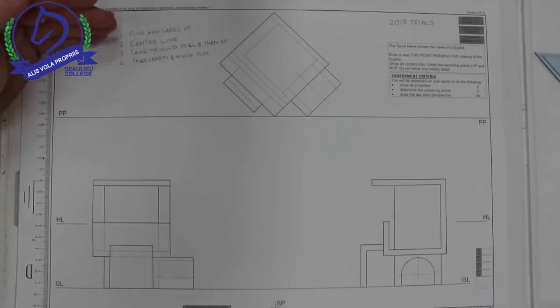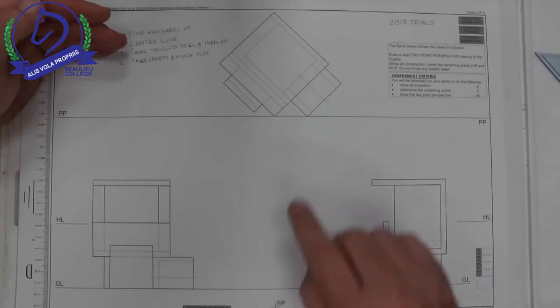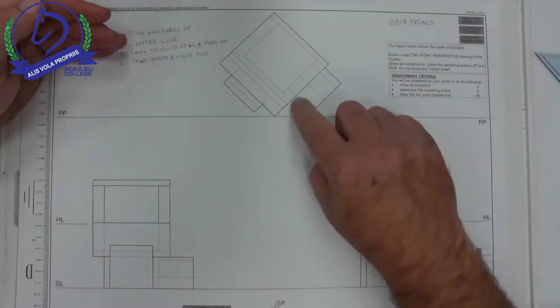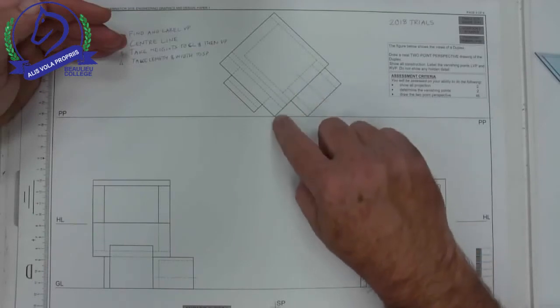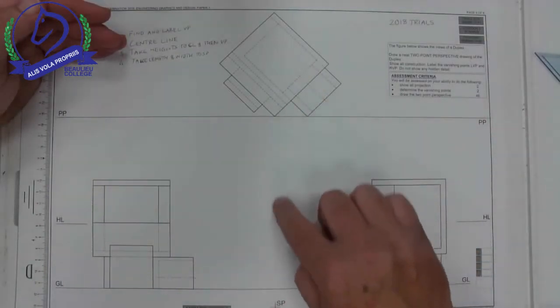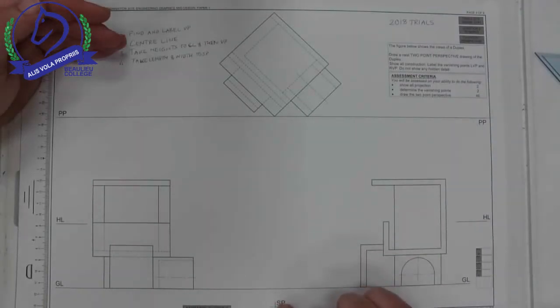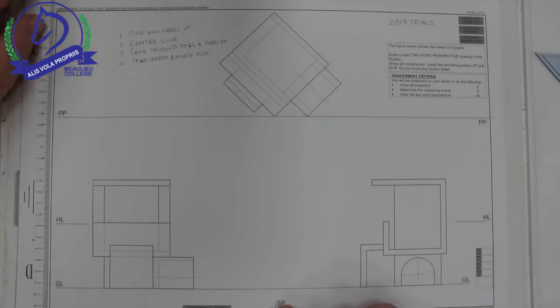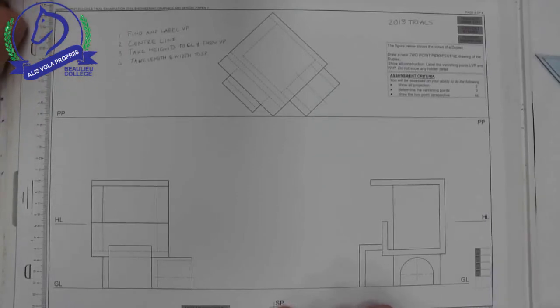Find and label our vanishing points. Some of you are forgetting to label your vanishing points. It is worth 2 marks. Find the center line. Usually that's the line that the main part of the house or building design touches the picture plane. Sometimes that lines up with our stationary point. Okay, it's not a problem if it doesn't line up with our stationary point. It doesn't have a bearing on our design.